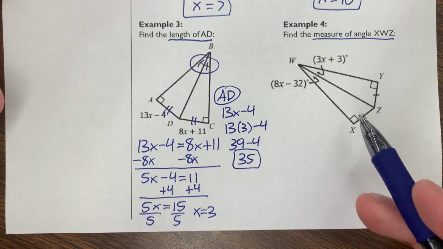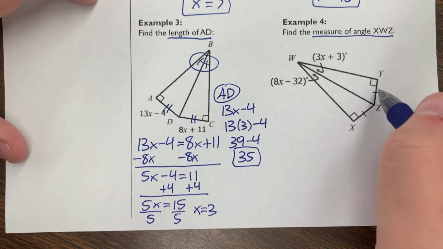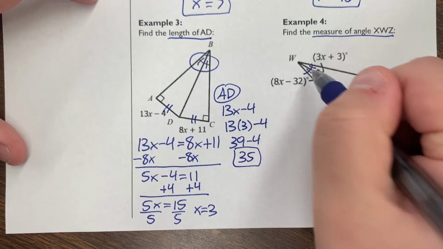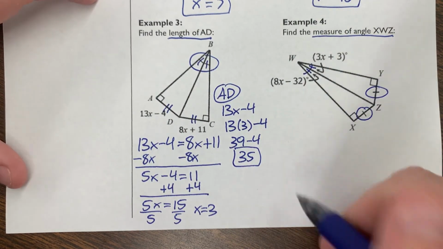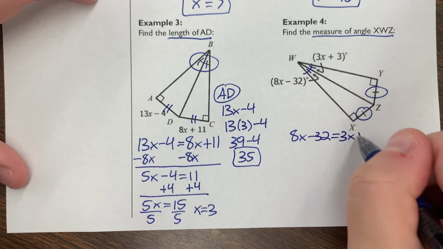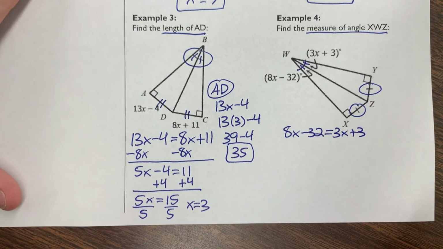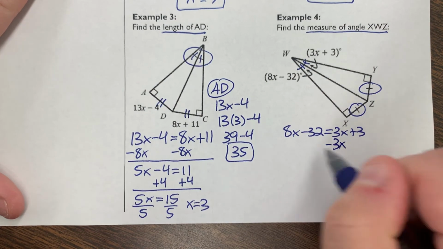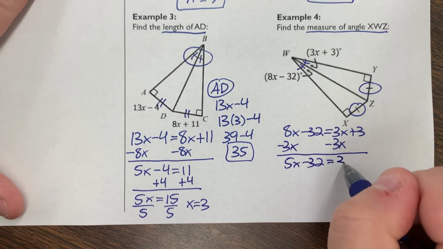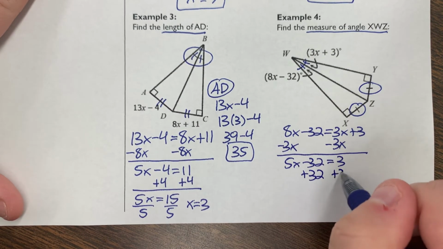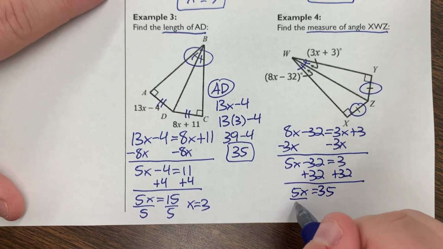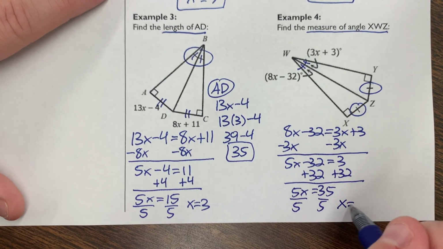Same logic in example 4 here. We already have that the distances to the sides are congruent, so we know for a fact this angle has to have been bisected. These have to be equal to each other. We'll take that 8x minus 32 degrees is the same as 3x plus 3 degrees. And for the fourth time in a row, we're just going to simply work out the algebra. Subtract off the 3x to reach the fact that 5x minus 32 is equal to 3. We'll add the 32 over, and that will give me the fact that 5x is equal to 35, at which point we can divide the 5 out and find that the value of x has to be 7.